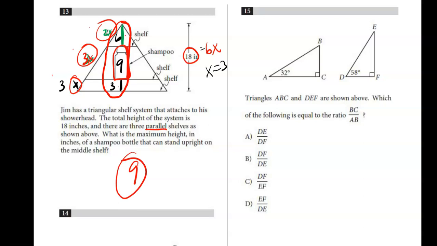All right, number 15 over here. Triangles ABC are shown above. Which of the following is equal to the ratio? We want BC over AB. Well, looking at these two triangles, it looks like they're going to be similar.